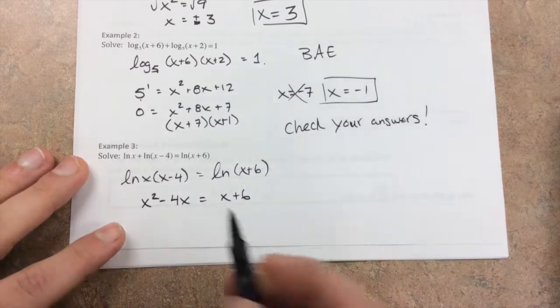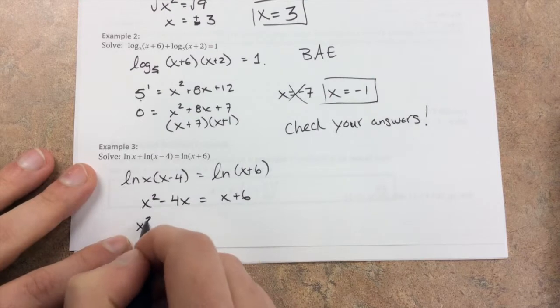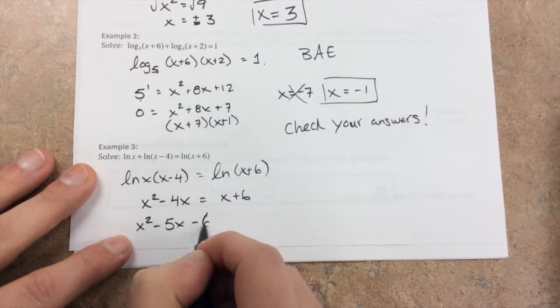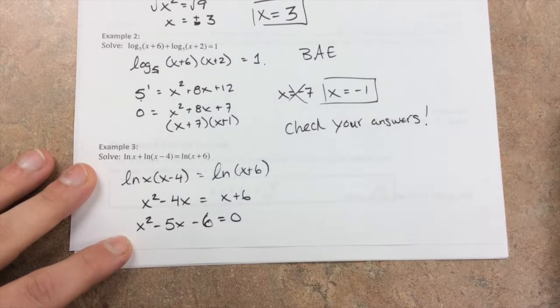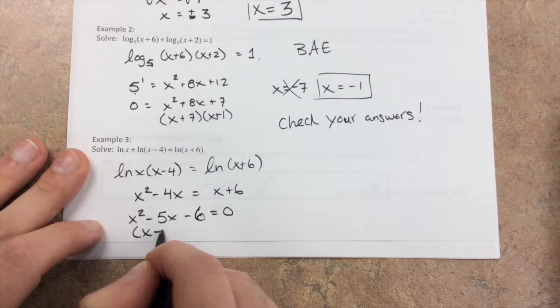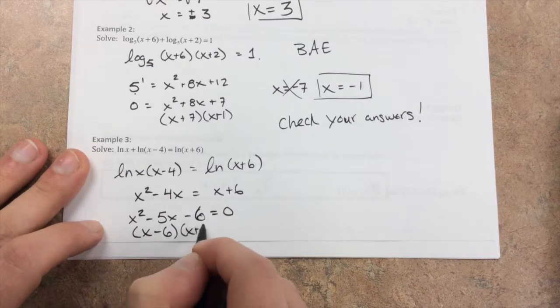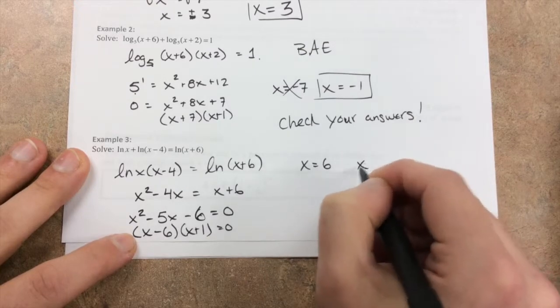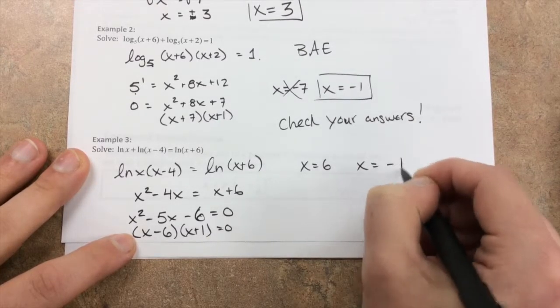Now it's just algebra. Get the x's on the same side: x squared minus 5x minus 6 equals 0. Then factor this into x minus 6, x plus 1 equals 0. So x equals 6, x equals negative 1.